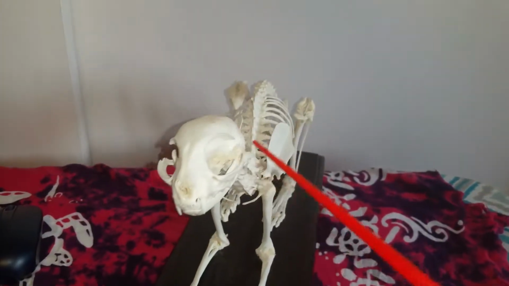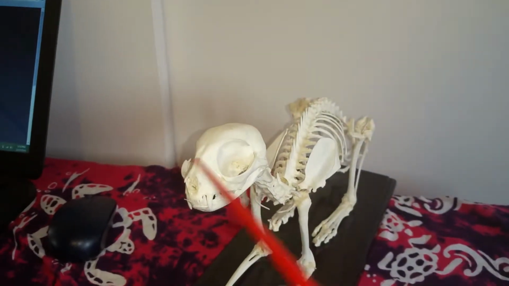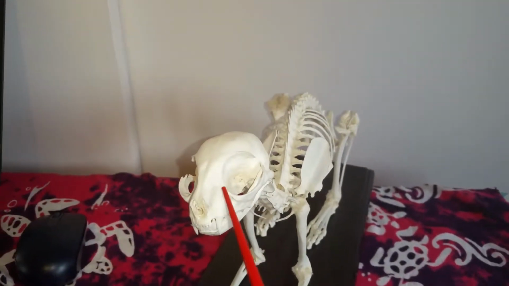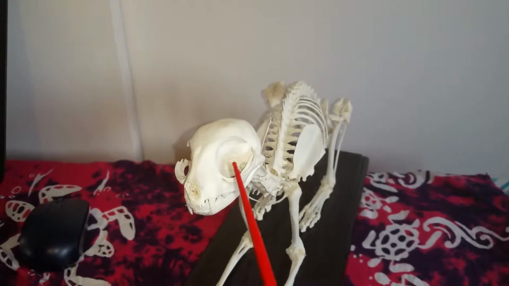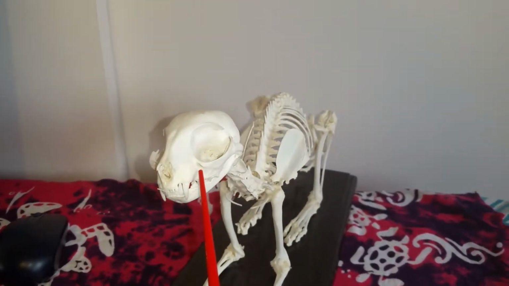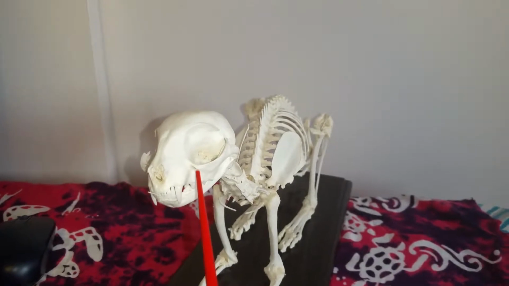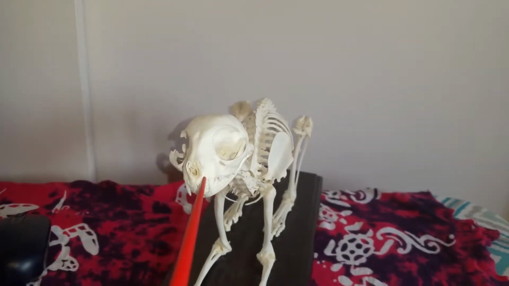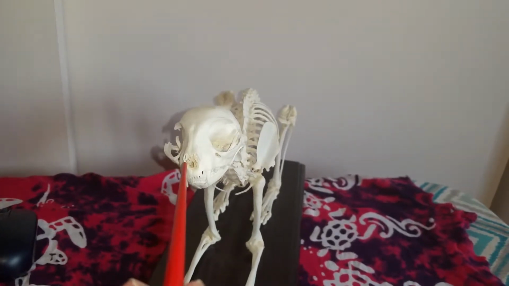Maxillaries. Right here, inside of the nasal maxillaries. Okay. And the infraorbital foramen, it's right in here. It's right at the tip of this pointer right here. Incisive bones are these here. So incisive bone.